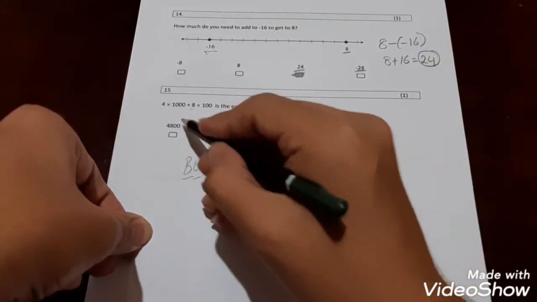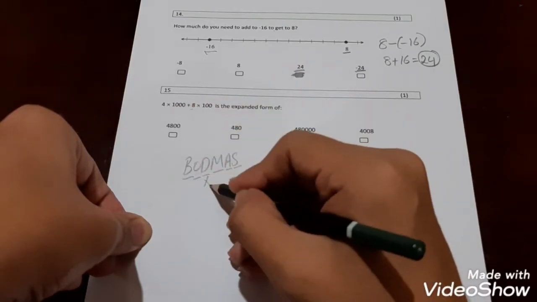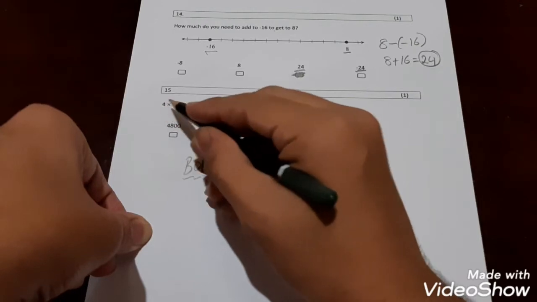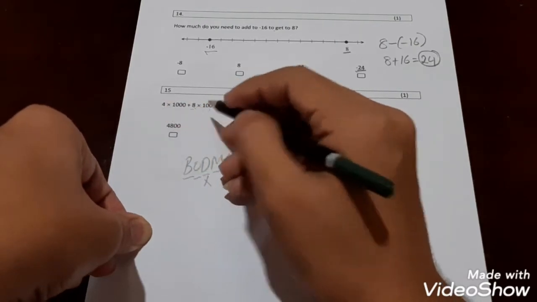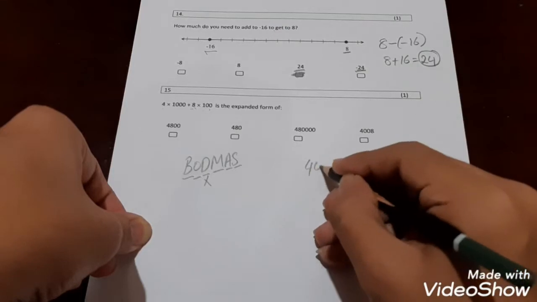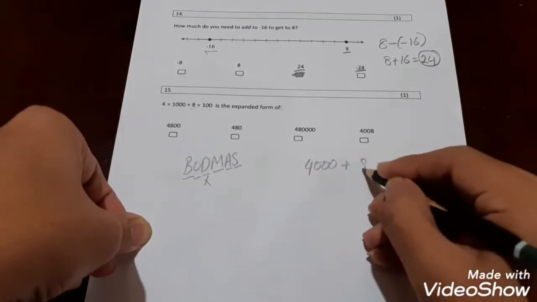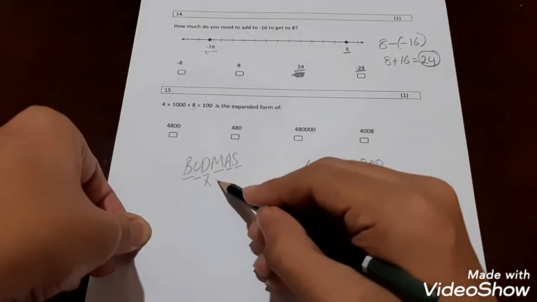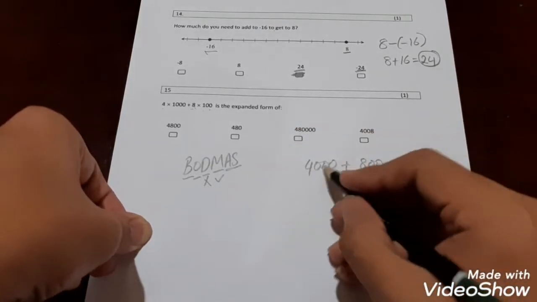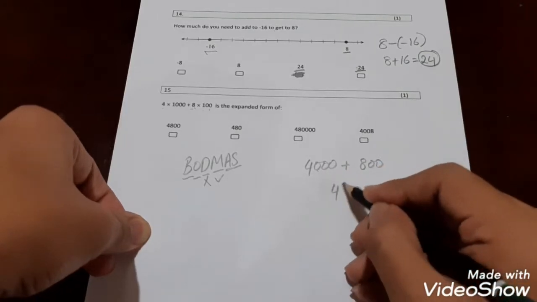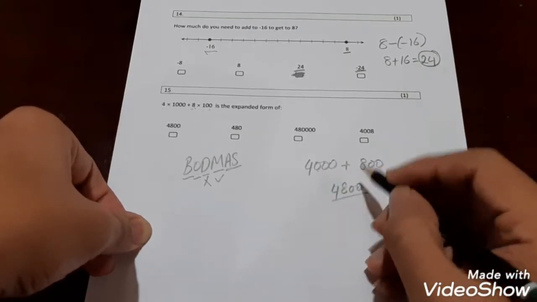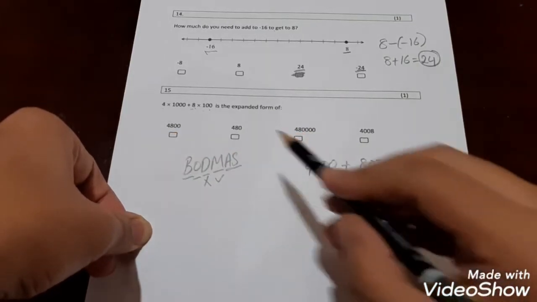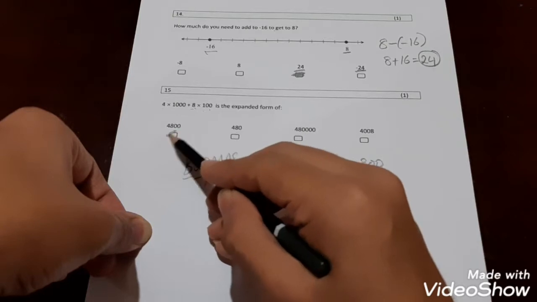So in this there's no division, so we will exclude this. Next is multiplication. So in here first we will multiply 4 multiplied by 1000 and 8 multiplied by 100, which will be 4000 plus 800. Then we will use addition, which is 4000 plus 800, which will be 4800. So we'll use 4800 as our final answer because it is the final answer, and we will shade a box.